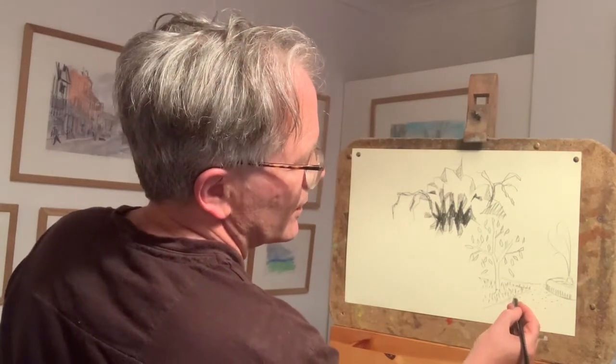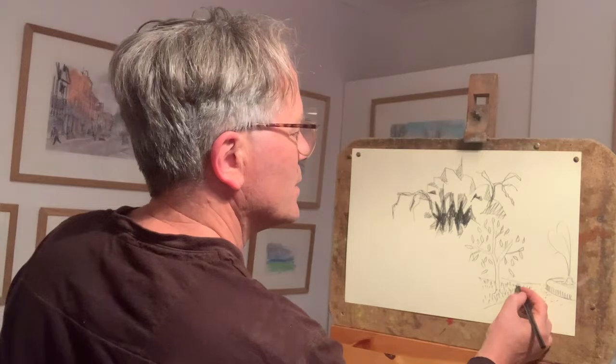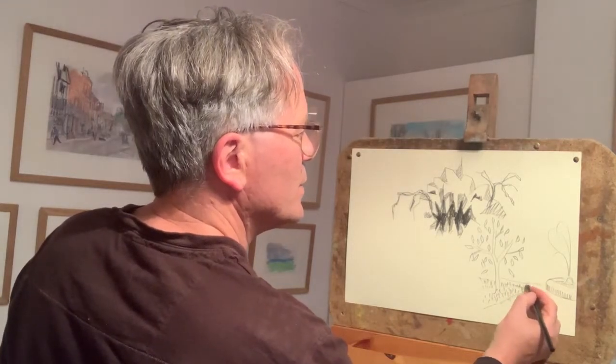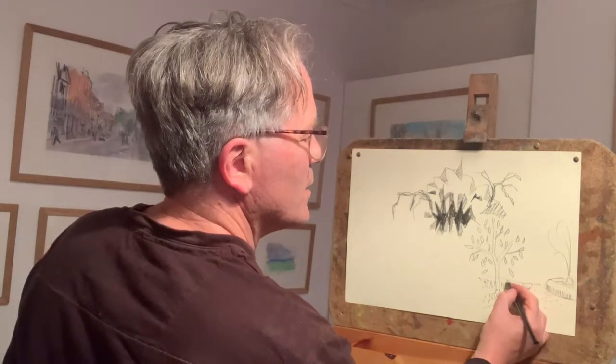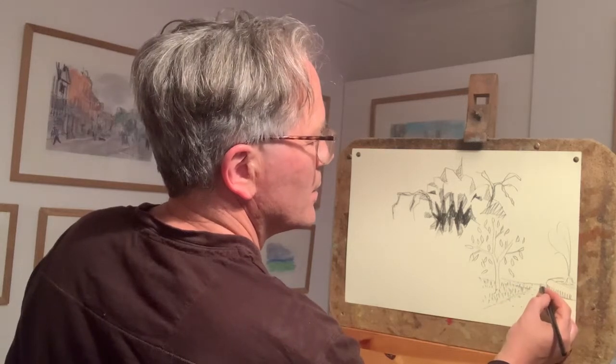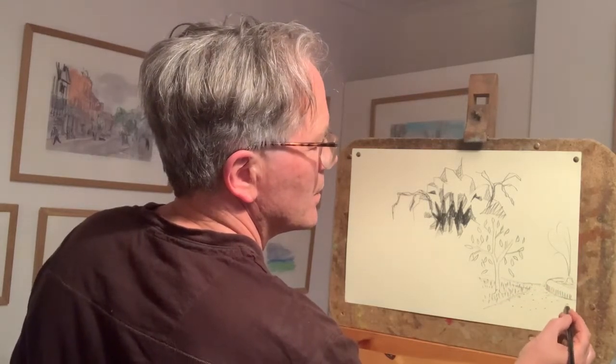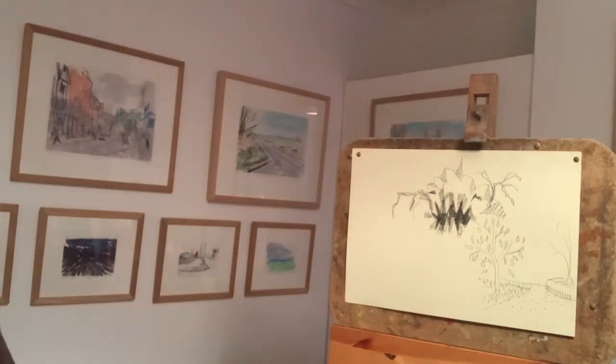A little bit darker at the edges. So put the dots a bit closer together. There we are. Okay. So that's our lovely place. We could put more into that.